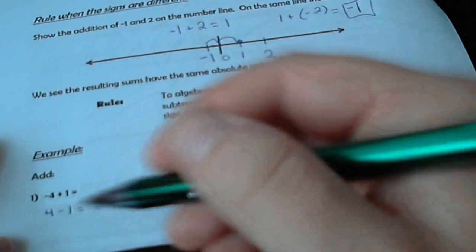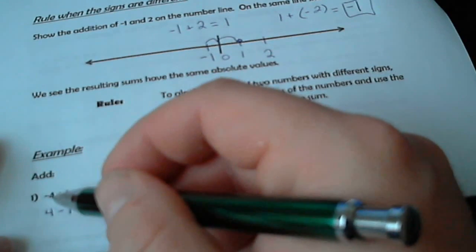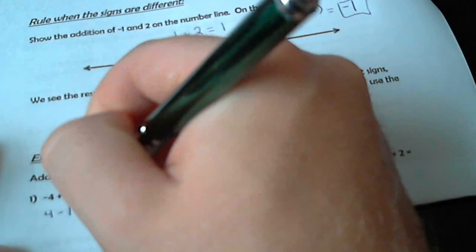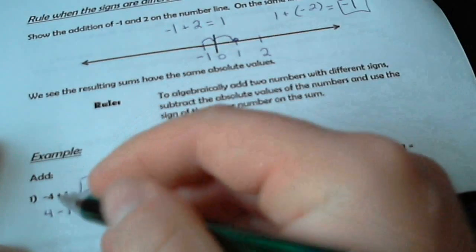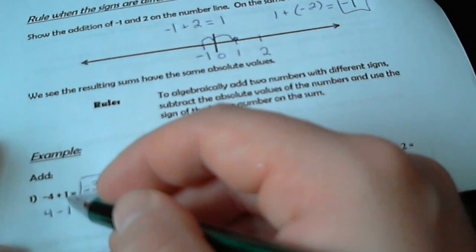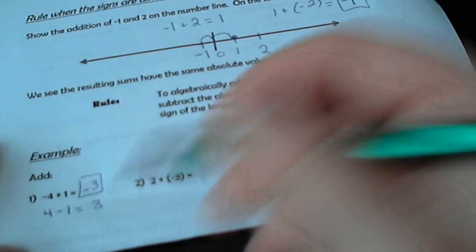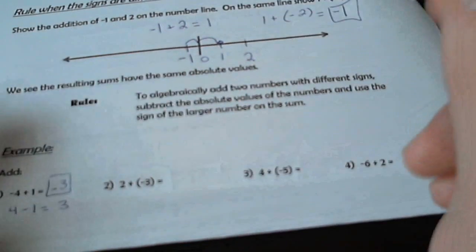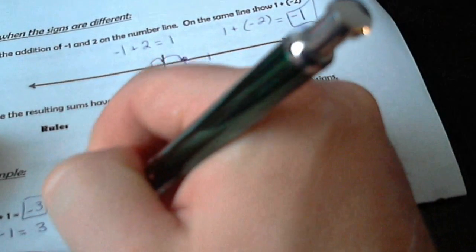So 4 minus 1 is 3. Now, what was the sign on the bigger number? Well, 4 was bigger than 1, and the sign on that was negative. So the answer to this problem will be -3. And we could show that on a number line. If you start with -4 and go to the right 1, you end up with -3. Remember, absolute values, subtract the small from the big, and use the sign that was on the big number.